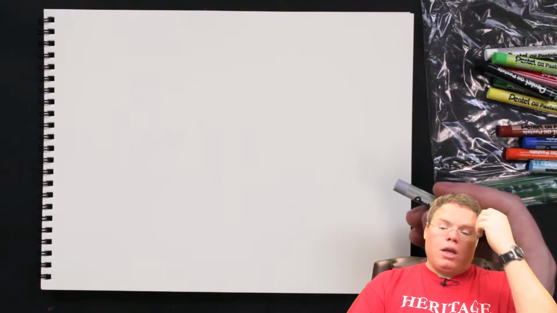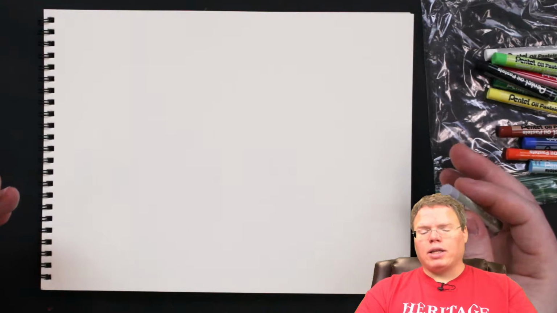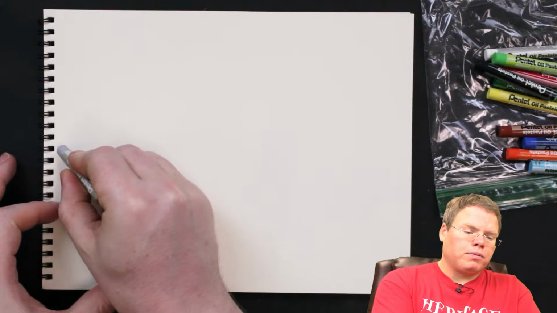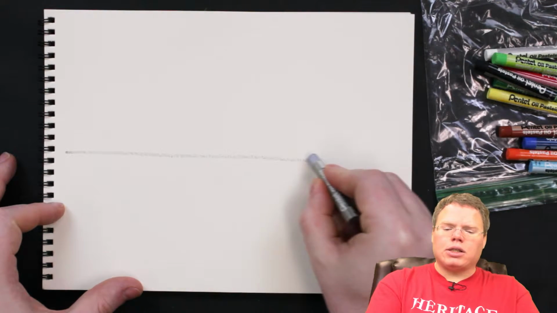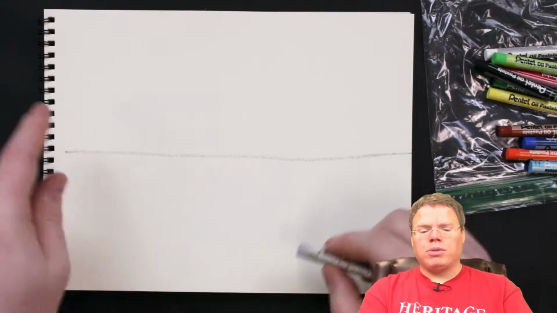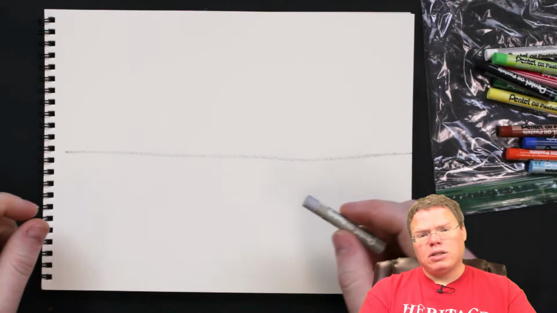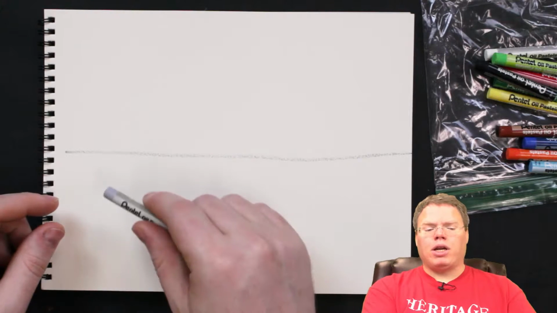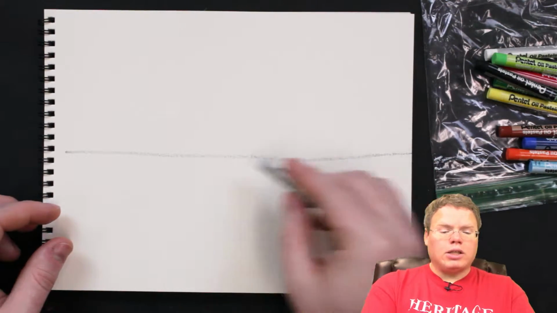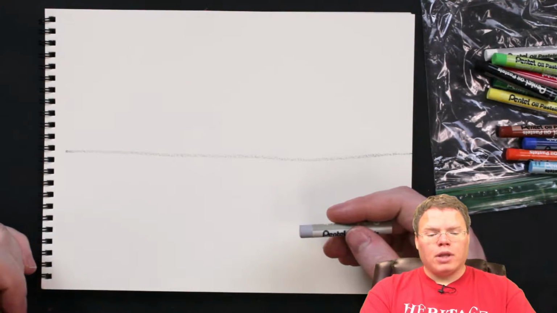Now, for starters, when we're drawing a landscape, we always like to start with the horizon. I'm doing this with a gray first because I can go over that. I know there's going to be some overlapping going on. I won't be able to erase my oil pastels if I have some overlapping happening, but I know that with this gray I can color over it if I need to. All right, so that's the horizon. That's where the ocean is going to meet the sky.